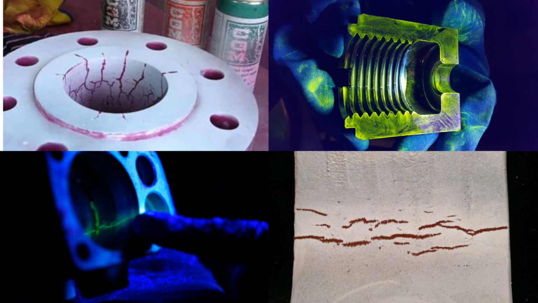Clean. Magnetize the part. Apply the ferromagnetic particles. If a discontinuity is present, magnetized particles will form a pattern. Clean, magnetize the part, apply the ferromagnetic particles. If a discontinuity is present, magnetized particles will form a pattern.